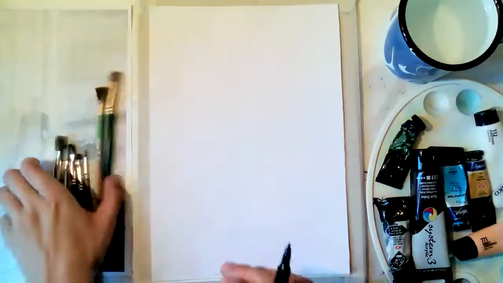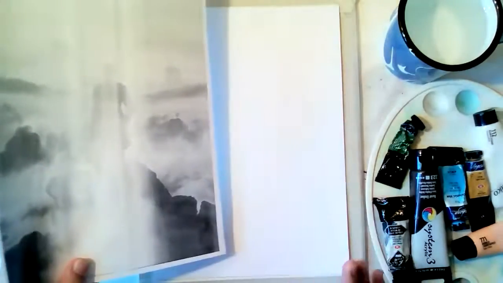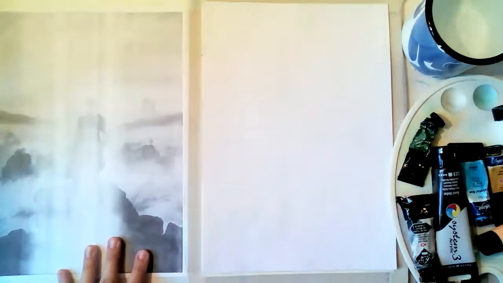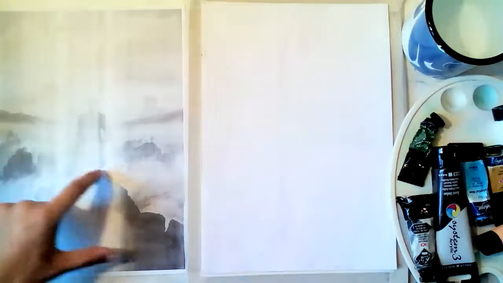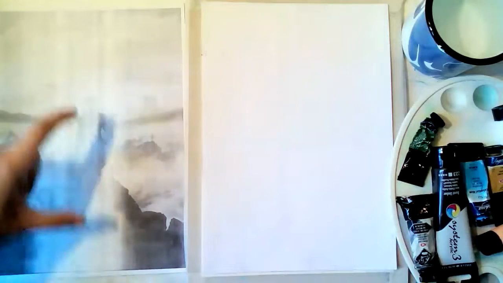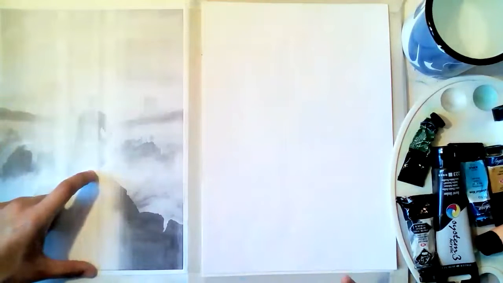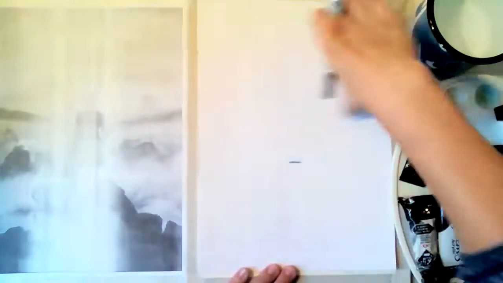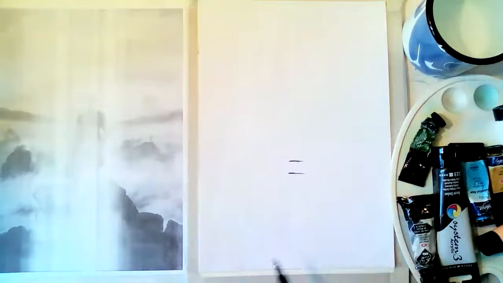But let's analyze. Right here, I've tried to print it out, and the printer ended up with black and white at least. Maybe that helps a bit. So we can start with this darkest rock, and see how big it is. It's not half, it's a bit more than a third. It's also not too high, so leave all the space. We have lots of space for the sky, so maybe even lower.